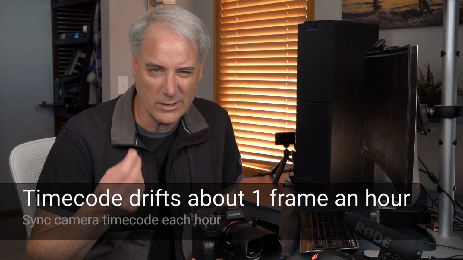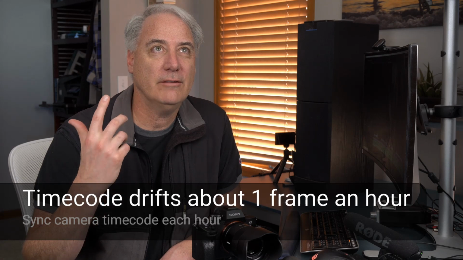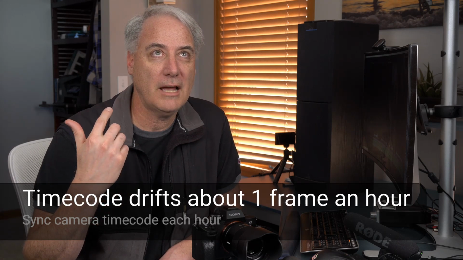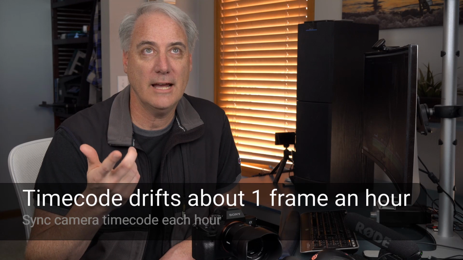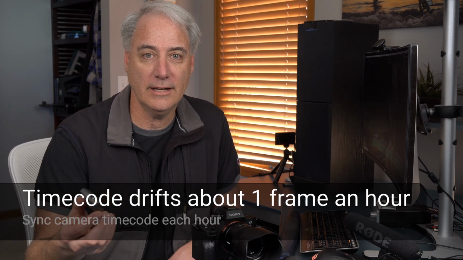And usually these cameras will drift. Timecode in these cameras, I think there's a quartz crystal, if I'm correct, that type of clock. It'll drift about a frame per, I'd say, 45 minutes to an hour. So if you have time, like after another game is done, blast it again.